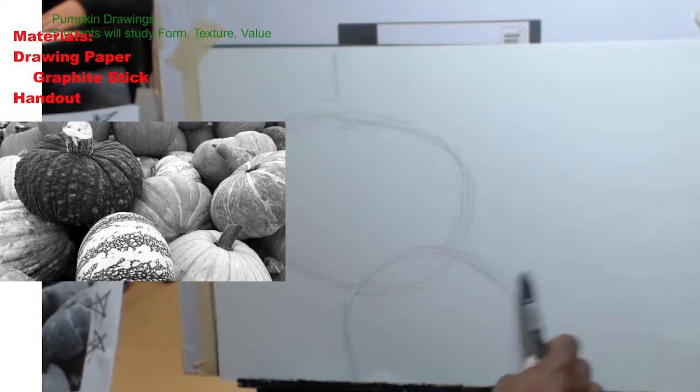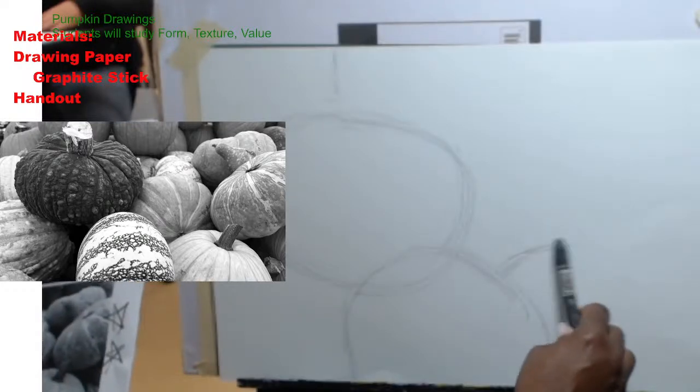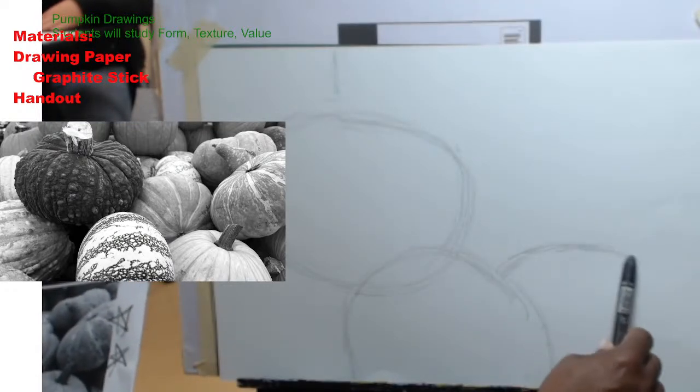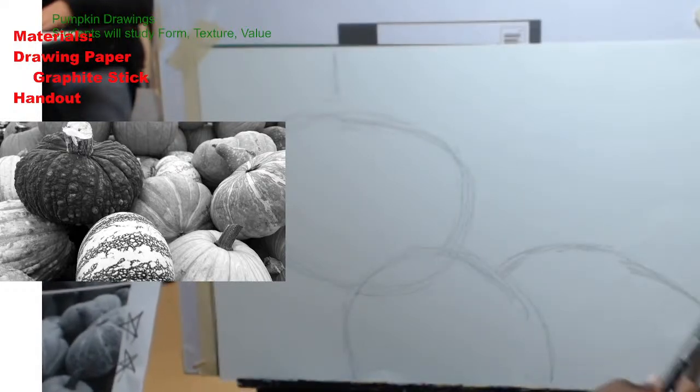There's a big one here. I'm gonna put this big one here. It's gonna go off the paper. It's the largest one in the very bottom corner.